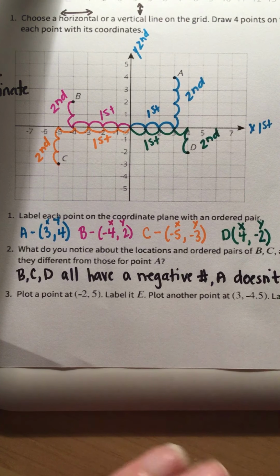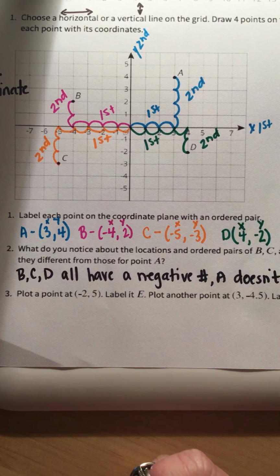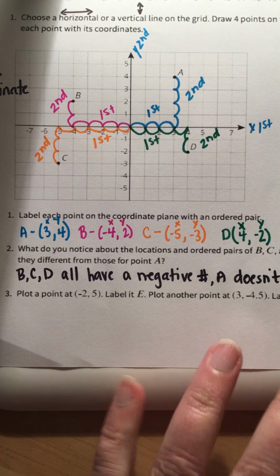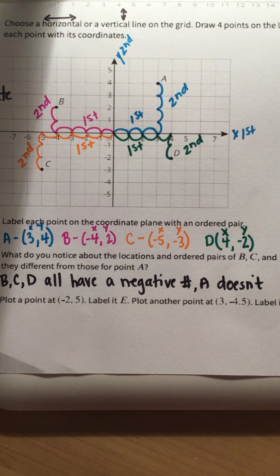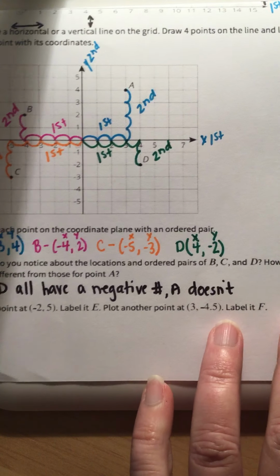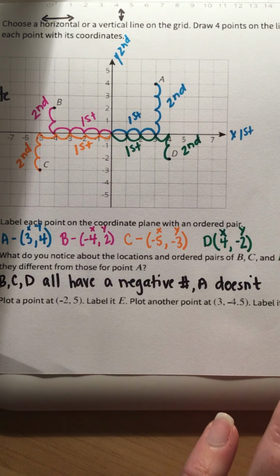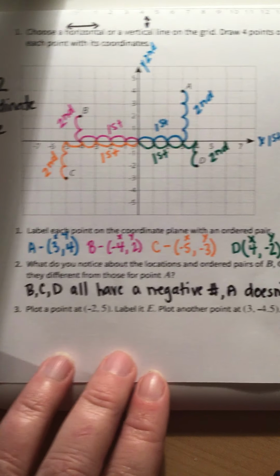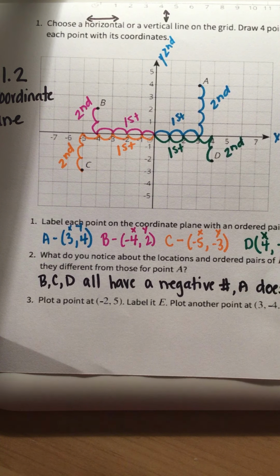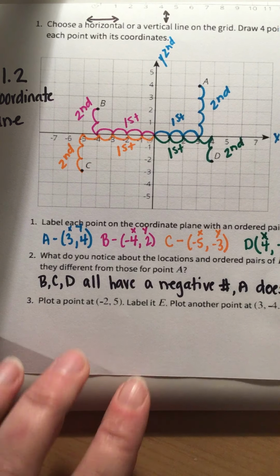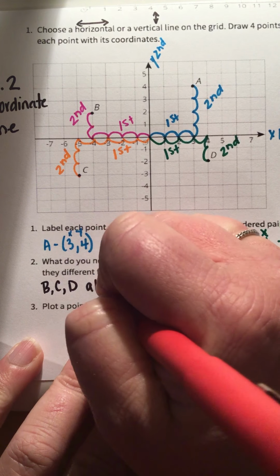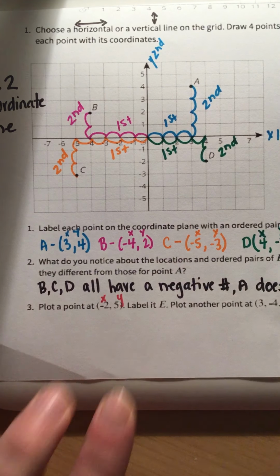All right, number 3 says plot a point at -2, 5, label it E, and then plot another point at 3, -4.5, label it F. So we're going to use 2 different colors. All right, so point E is going to be -2, 5. So my -2 is my x and my 5 is my y.